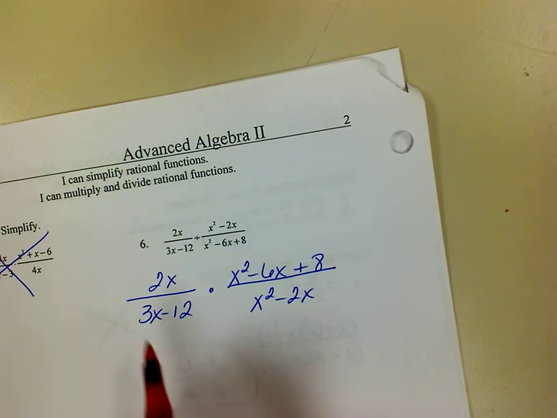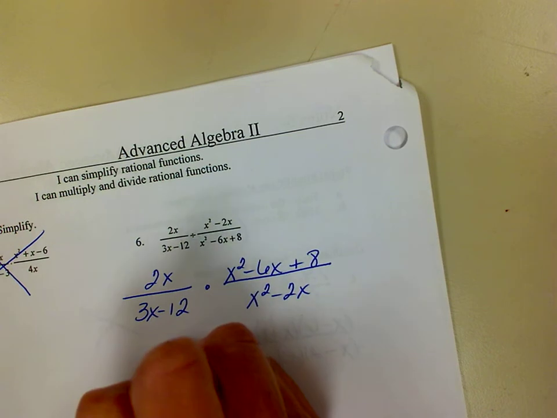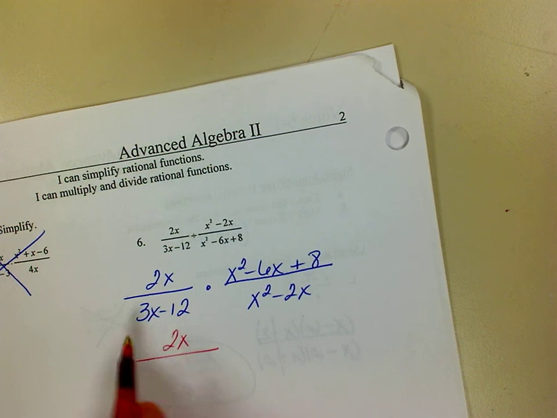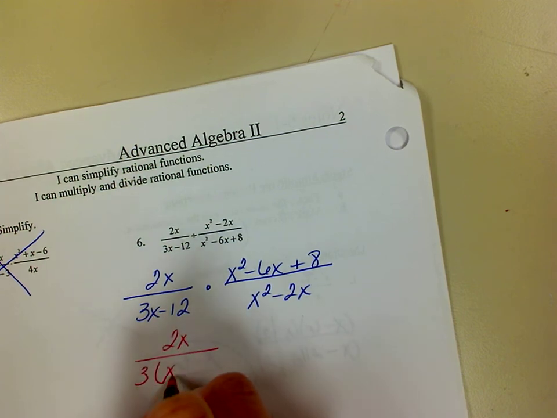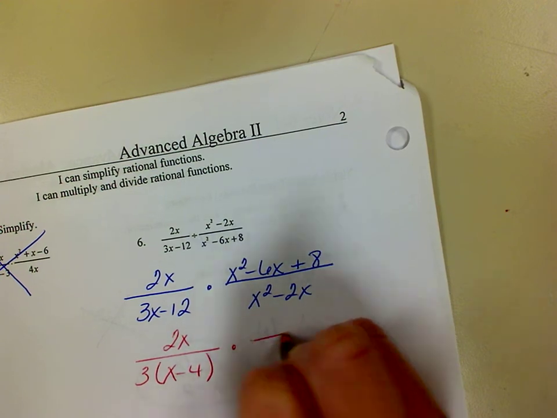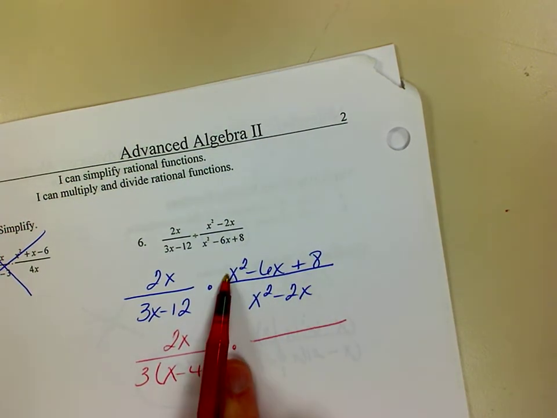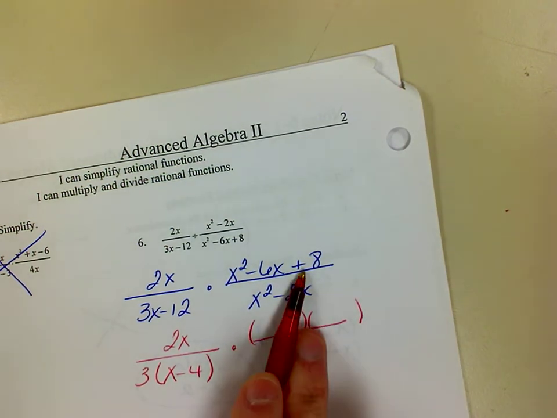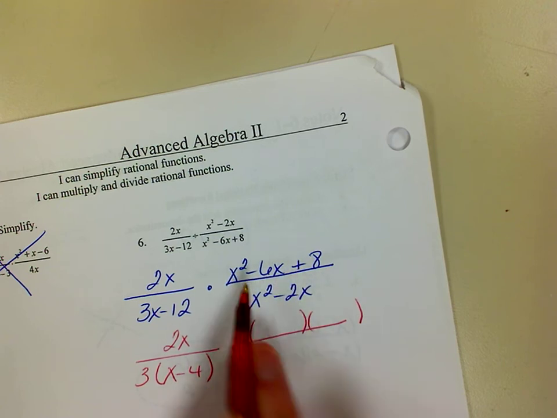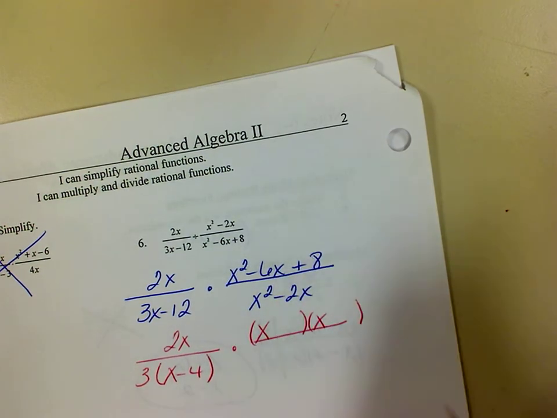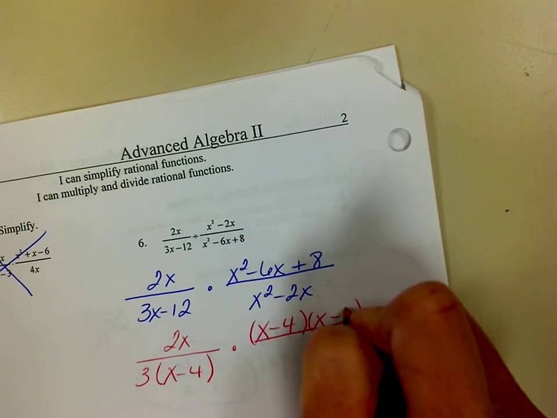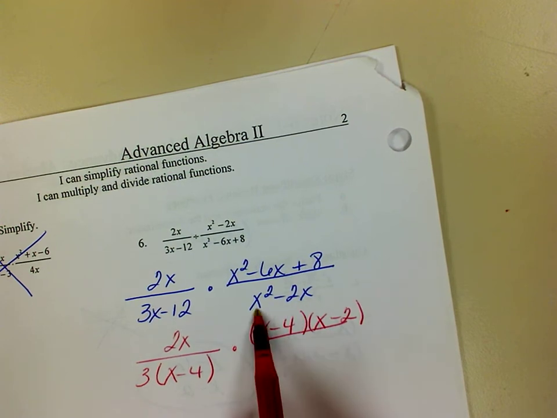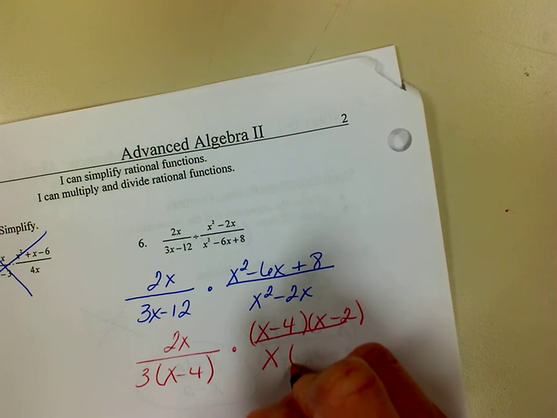If I look at my numerator, there's nothing I can do with that, so I'm going to leave that as 2x. In this denominator, I can take out a 3, and I'm left with x minus 4. Up here, there's nothing I can take out, but I have a trinomial. I want two numbers that multiply to get -8 and add to get -6. That's x and x, and -4 and -2 will work. So the numerator is done. Down here, I can take out an x, and then I'm left with x minus 2.